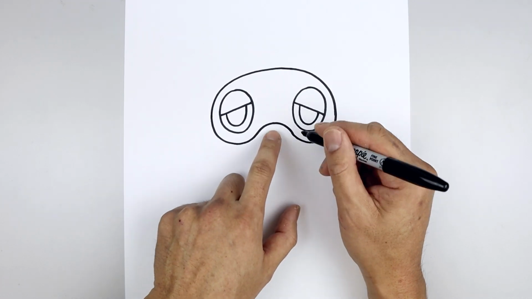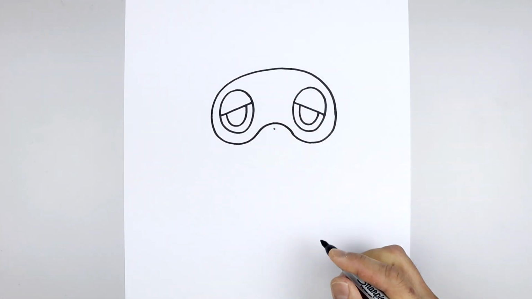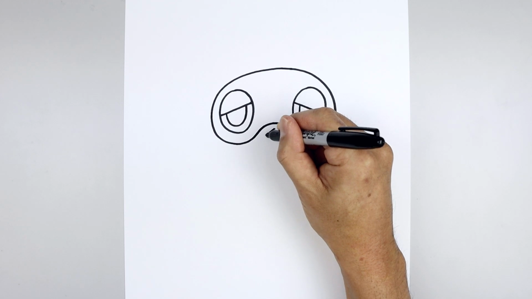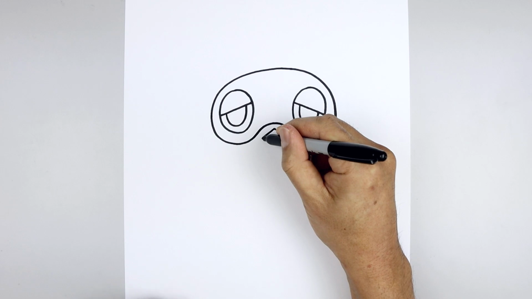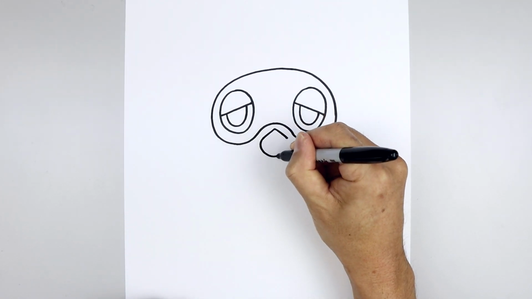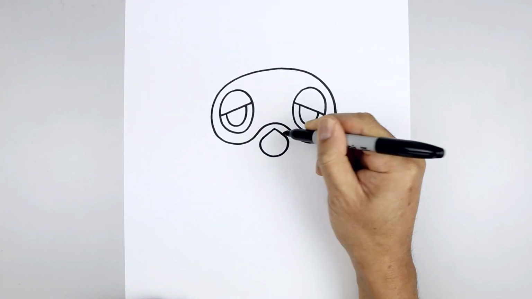Let's move to the center and draw on the nose. We're going to start right in the middle, start with a point. And from here we're going to angle down and out toward the left and right side. And then we'll round up the side of the nose, come down in towards the middle, and back up and in on the right.